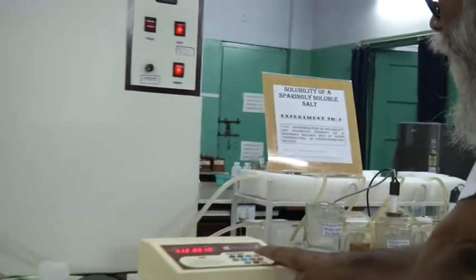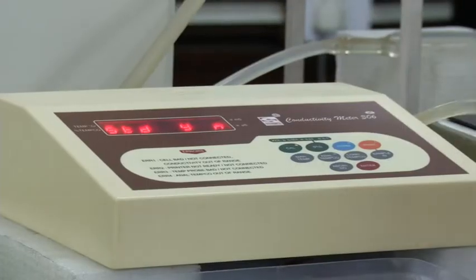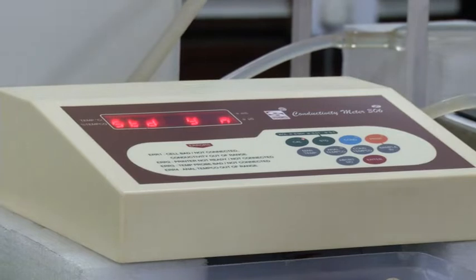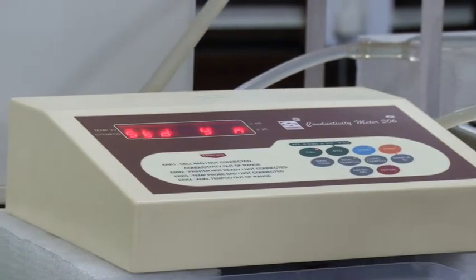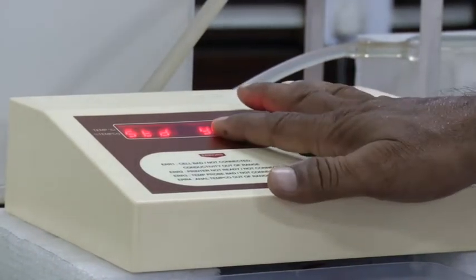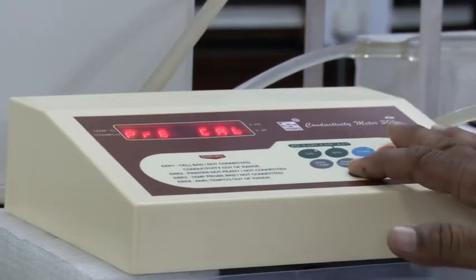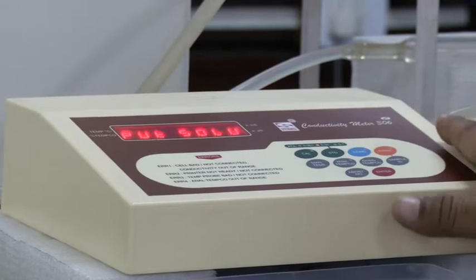Next, you have to push the cal switch. If you want standardization of the instrument, then you have to write yes. If it is no, then you have to write no. So abort.